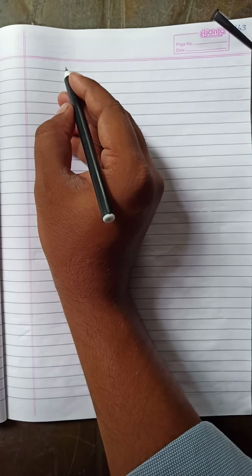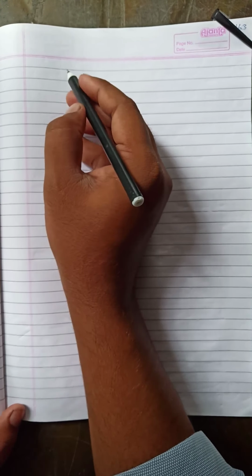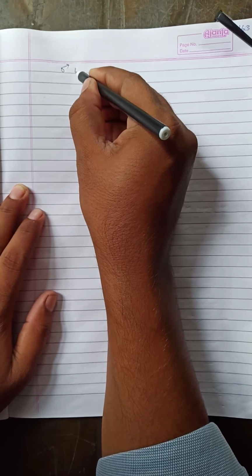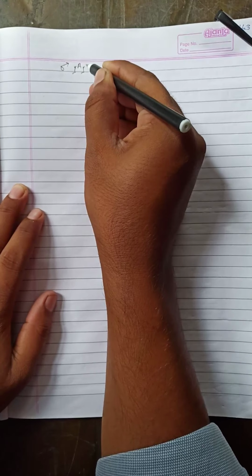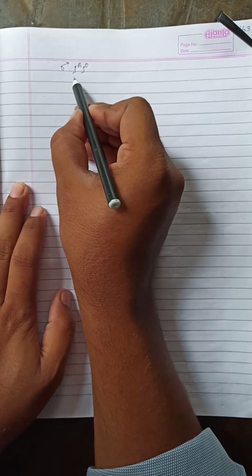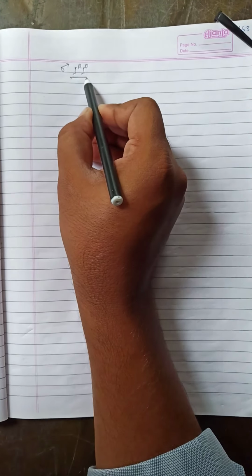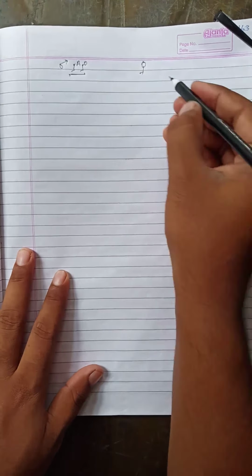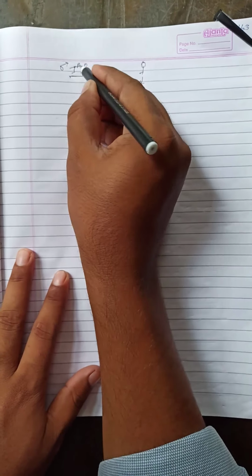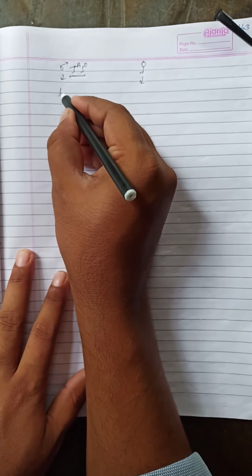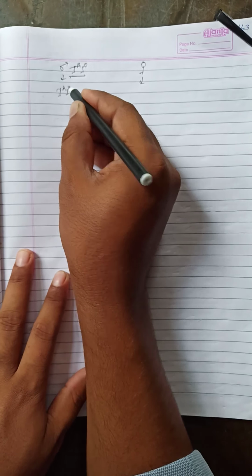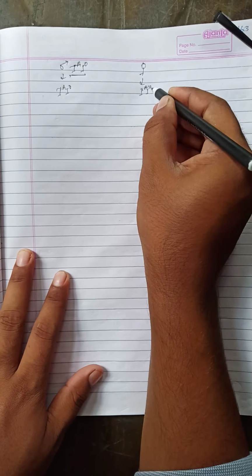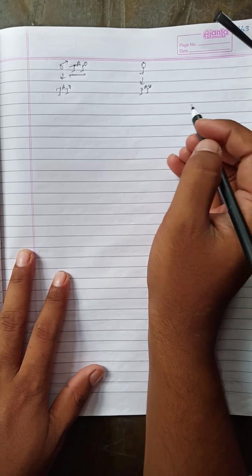Okay, look here. In the first question, the male is heterozygous blood group A, and the female is AB. What will be the product?